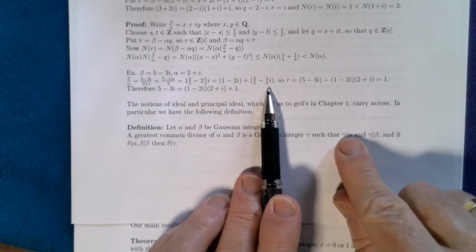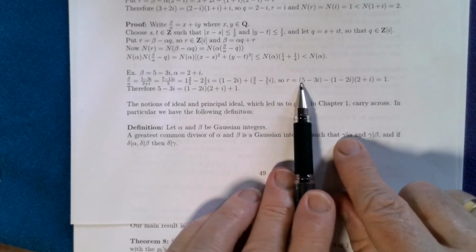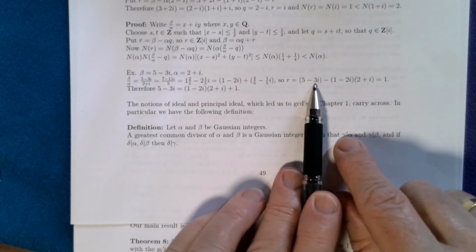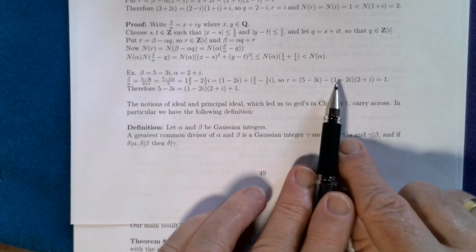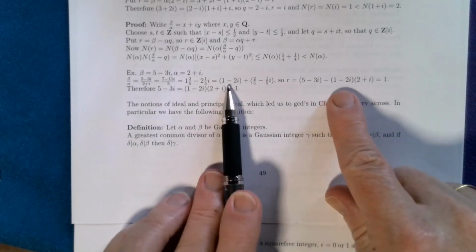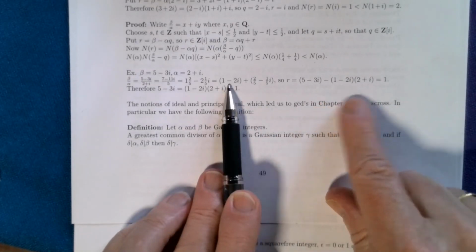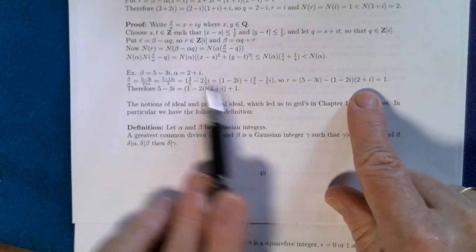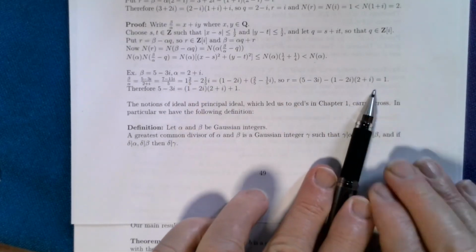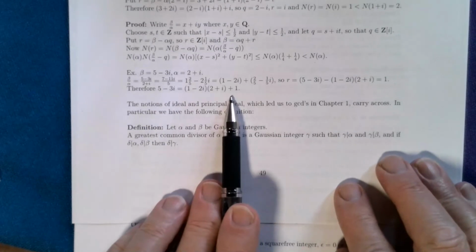And finally I take the remainder by taking 5 minus 3i minus the 1 minus 2i, which is what I got here, times the thing I'm dividing by, the alpha. When you simplify all that, you get 1, and there's the division algorithm done.